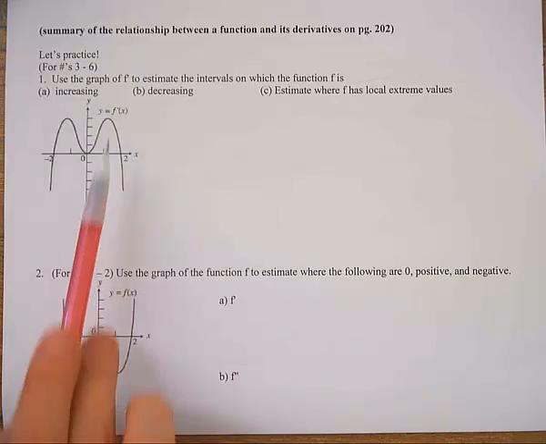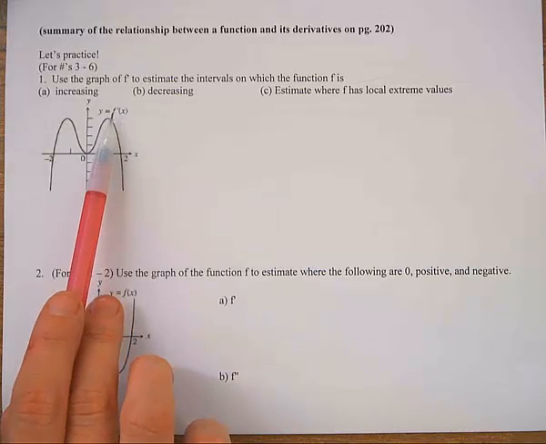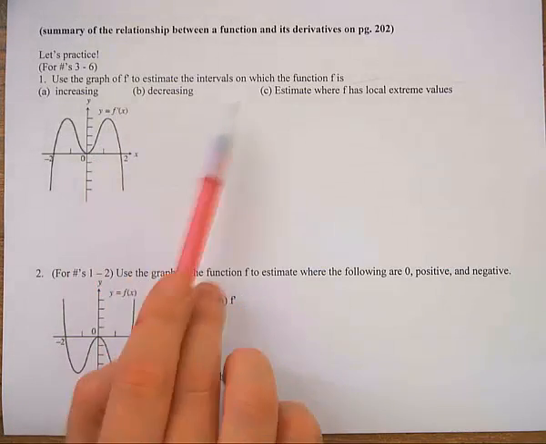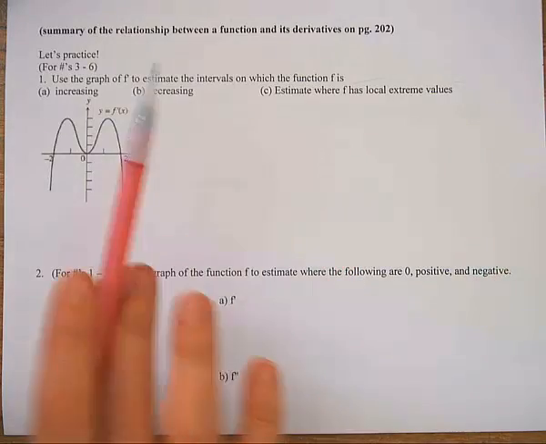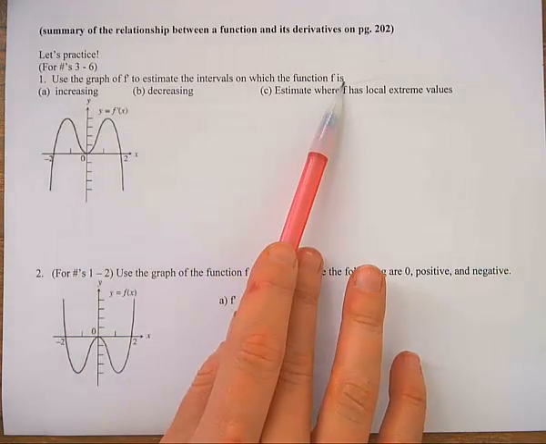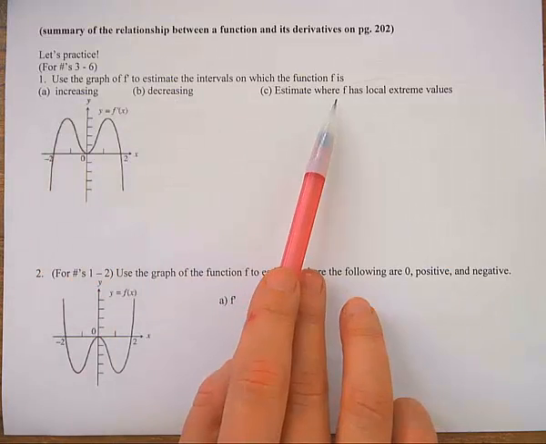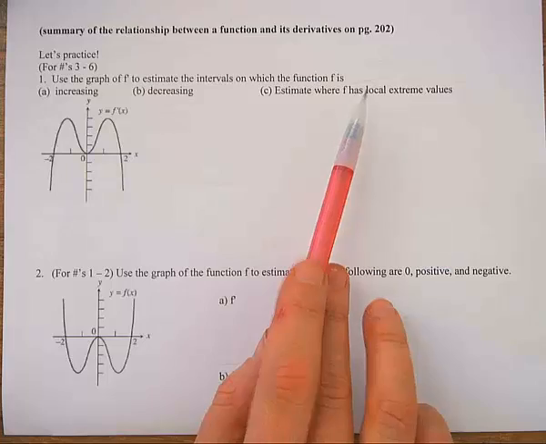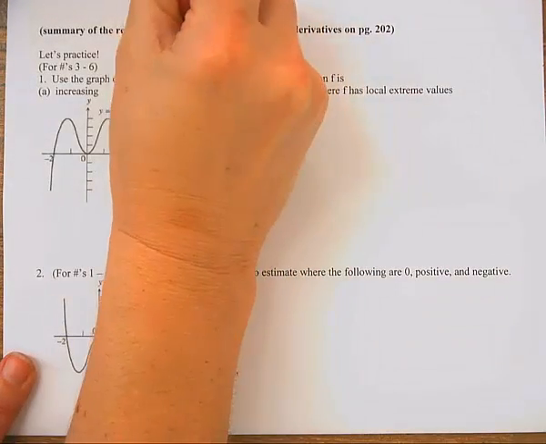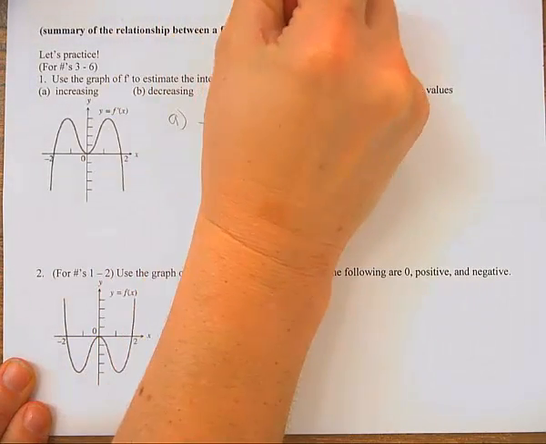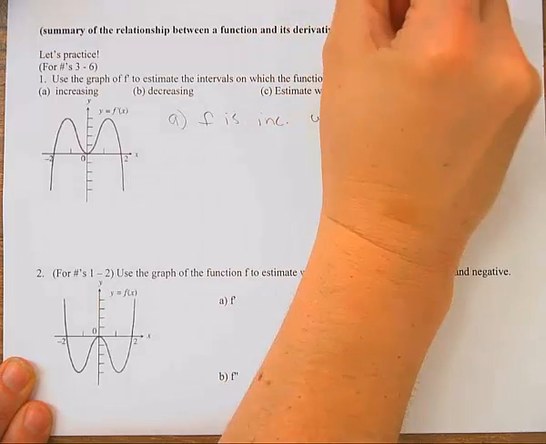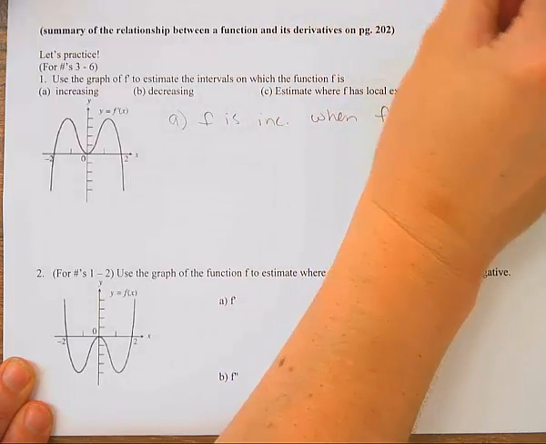This is asking us to use the graph of the derivative to estimate, meaning the answer doesn't have to be exact. We're just going to estimate where the original function is increasing, that means going up, decreasing, going down, and then where there are any local extreme values. Well, I know that f is going to be increasing when its derivative is positive.